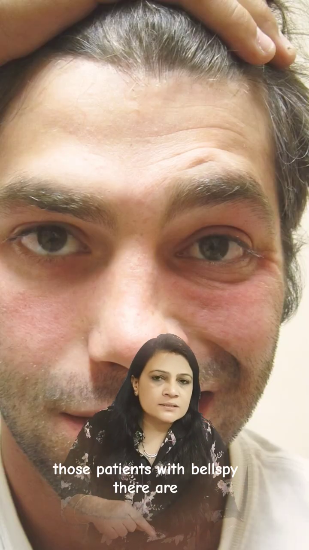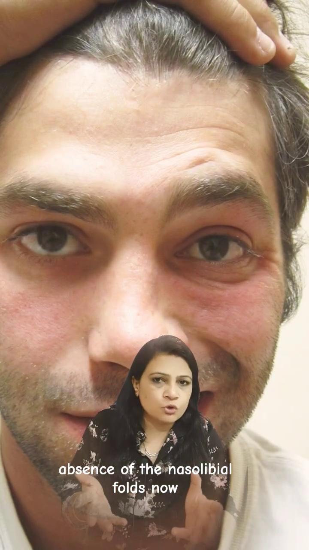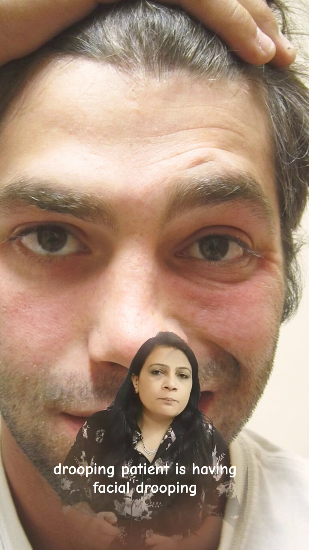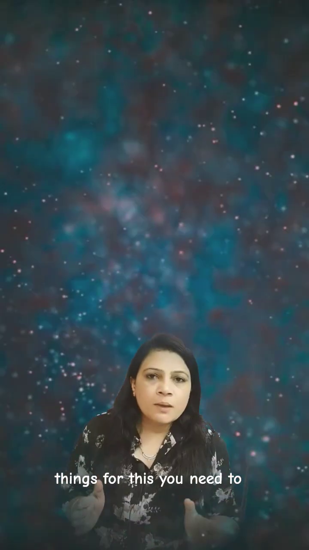Every human being has these nasolabial folds, but in patients with Bell's palsy, there is an absence of the nasolabial folds. And the next one is facial drooping. The patient is having facial drooping on one side. So remember all these things.